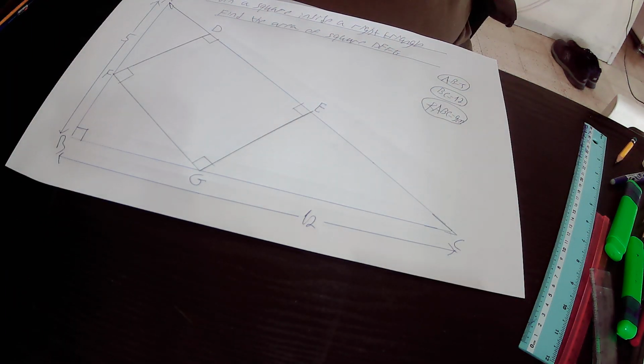Hello, in this lecture we'll find out the area of a square. In the drawing we have triangle ABC. Angle ABC equals 90 degrees. Side AB equals 5 units. Side BC equals 12 units in its length.